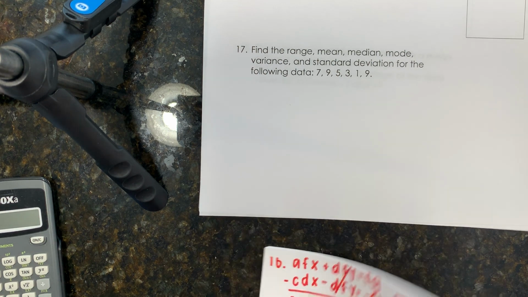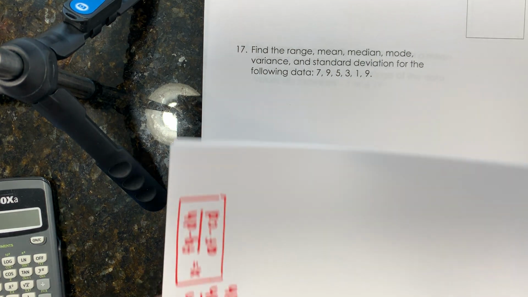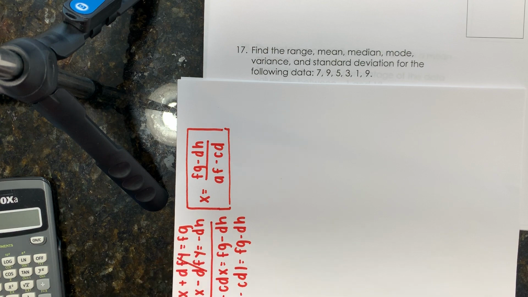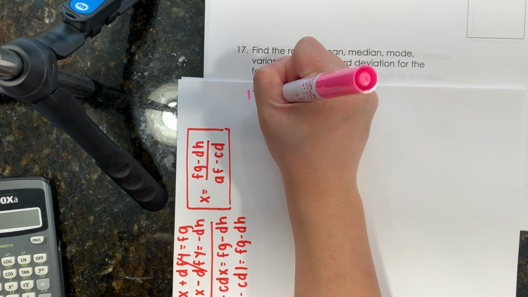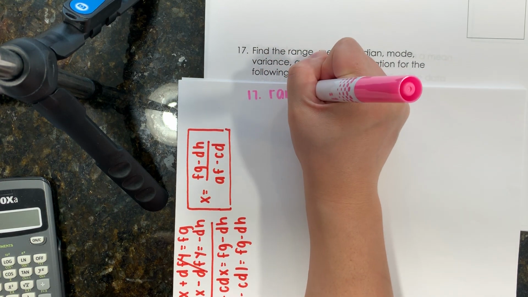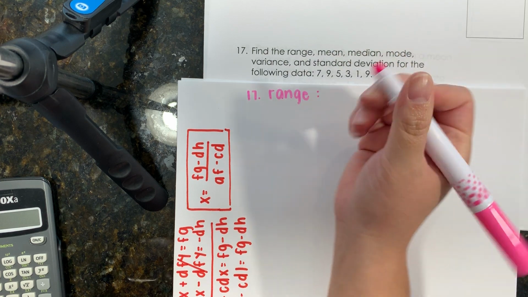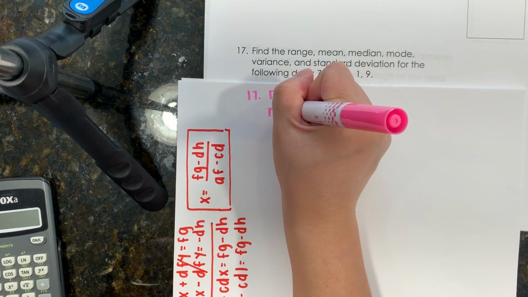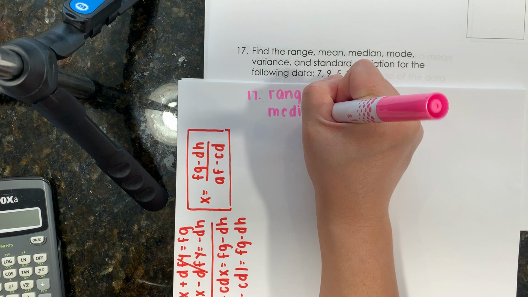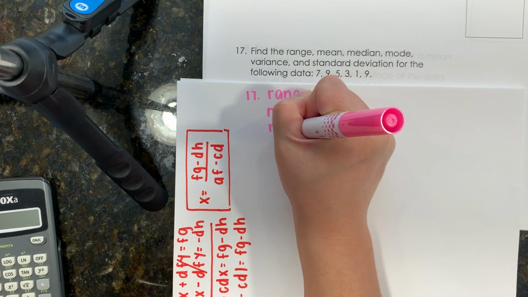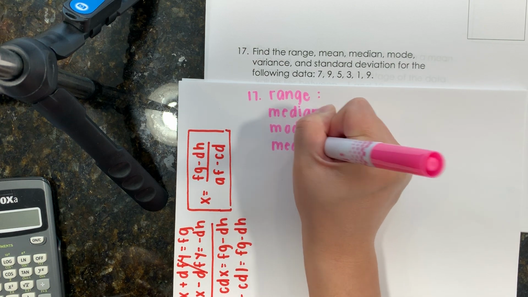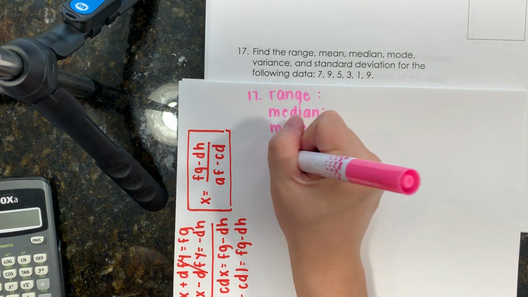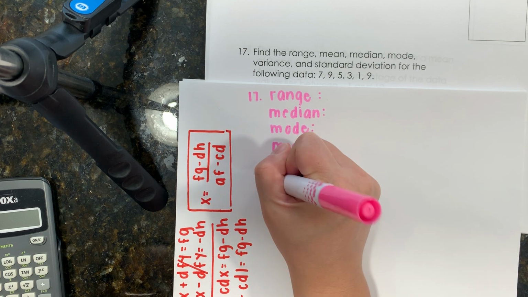Now for number 17, you are going to need to use your calculator because we're going to find the range, mean, median, mode, variance, standard deviation. So I'm going to start with, for number 17, just finding the range, then the median, and the mode, and then doing the mean, standard deviation, and variance.